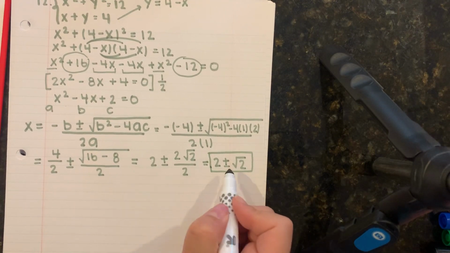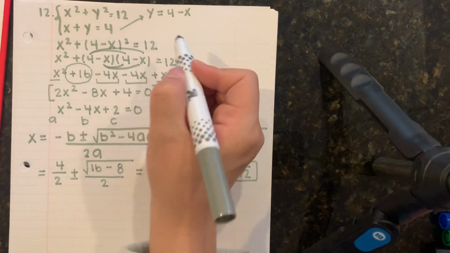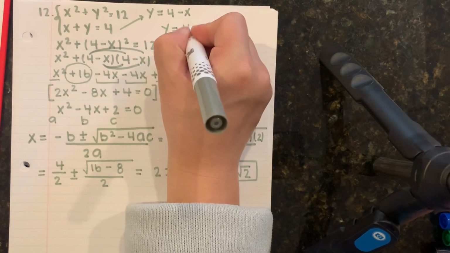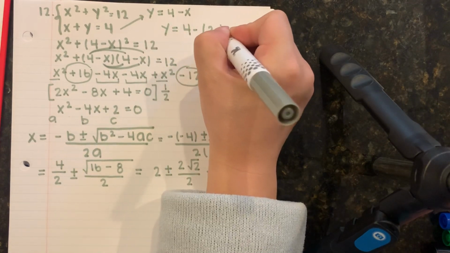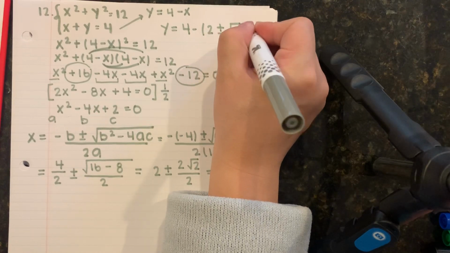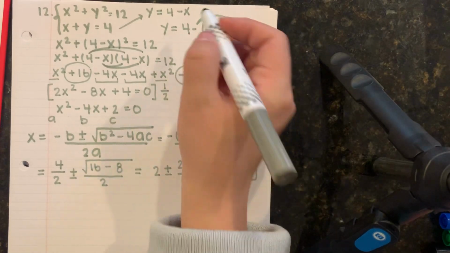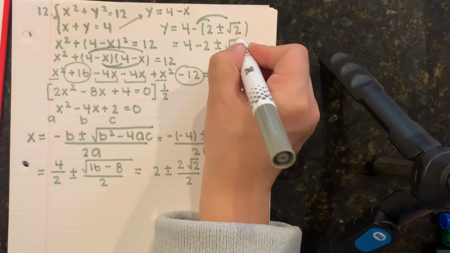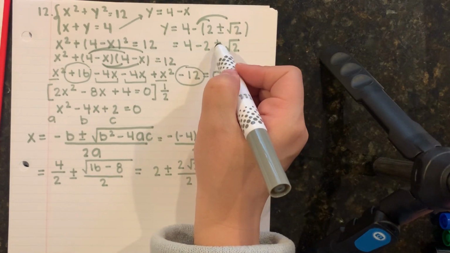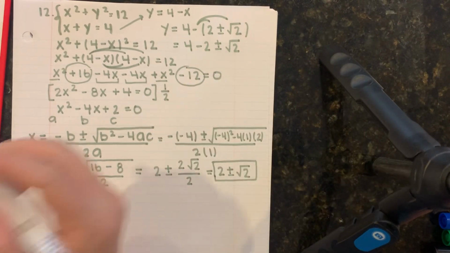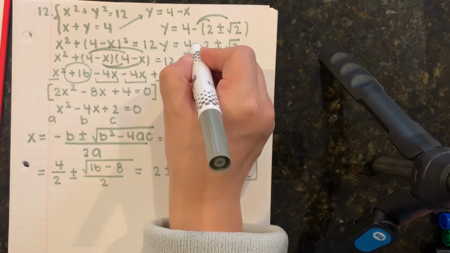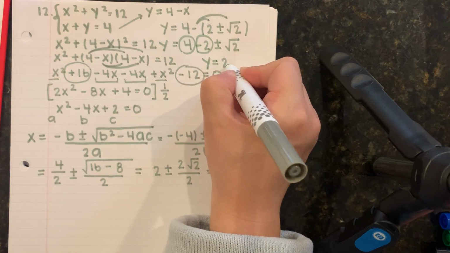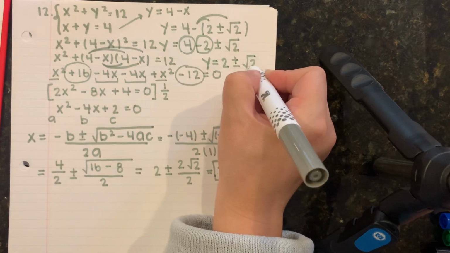Now I need to solve for y. So that means I have to go back to the beginning and solve for what y is equal to. So y is equal to 4 minus (2 plus or minus the square root of 2). Now, if I distribute this minus sign, this 2 is going to become negative. My plus or minus is still going to stay plus or minus, because obviously a plus changing to a minus would change to a plus. It stays the same. So I see that I have a 4 and a negative 2 that I can actually combine. So my answer would turn into 2 plus or minus the square root of 2.